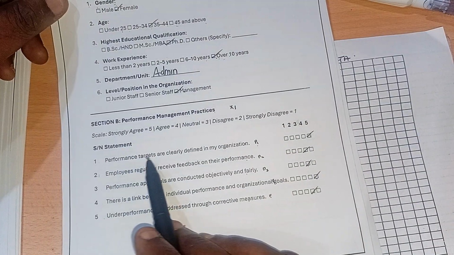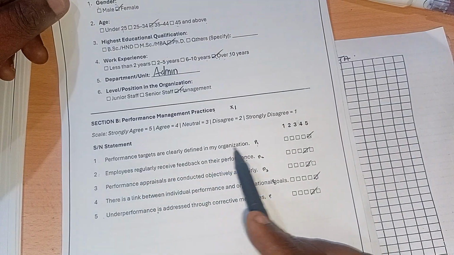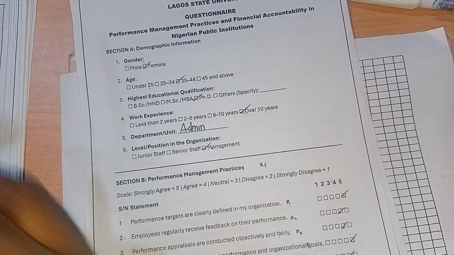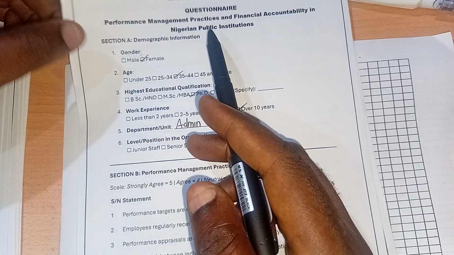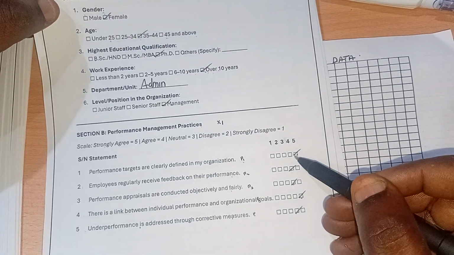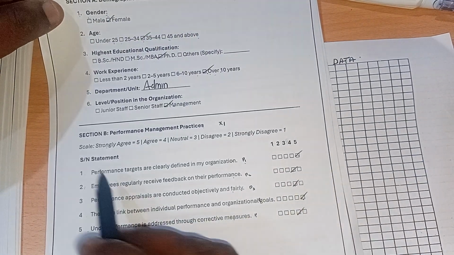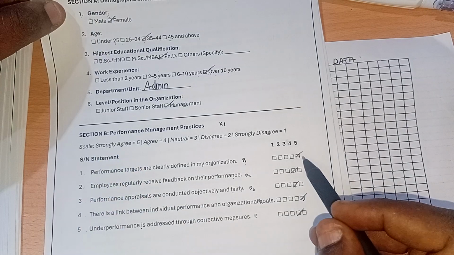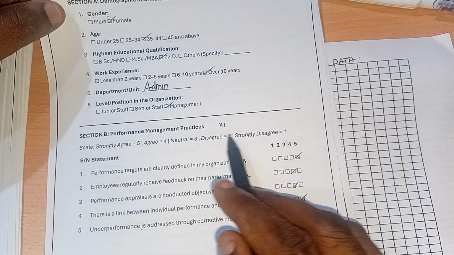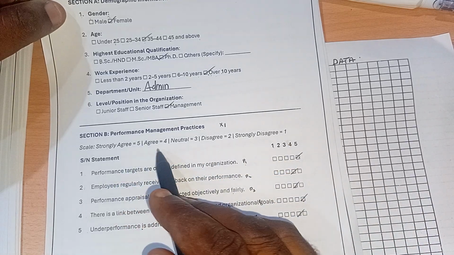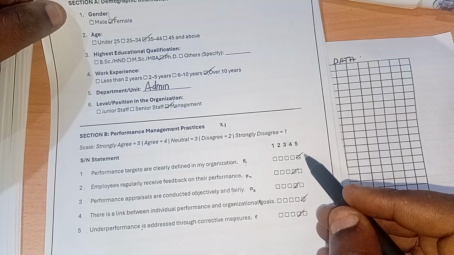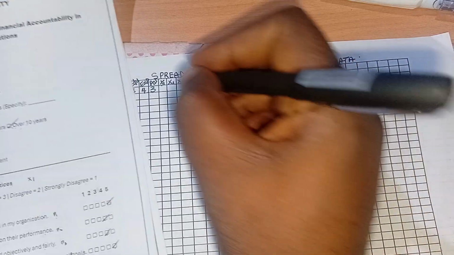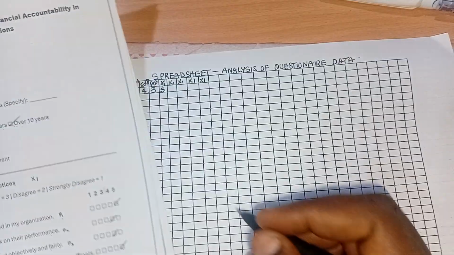So if performance targets are clearly defined, it will bring about effective performance within the organization, okay? And the respondent takes 5. So 5 symbolizes strongly agree, okay? That is 5. So you must have done this here for the respondents to give their own opinion about their organization. So let's bring 5 here as X under X1.